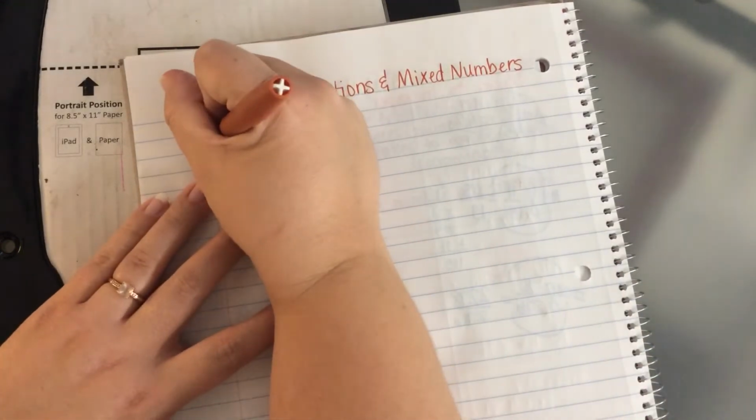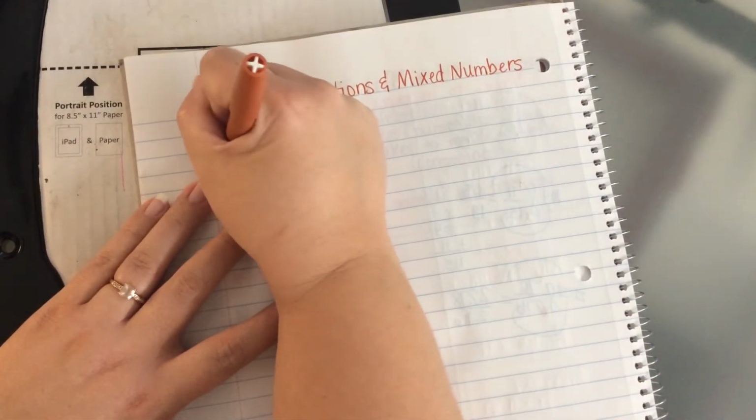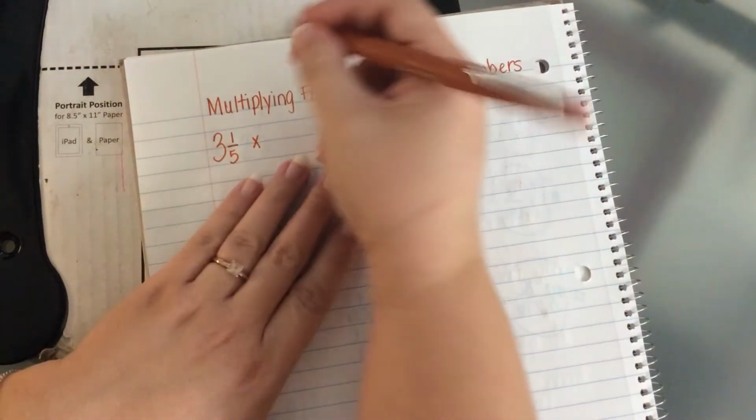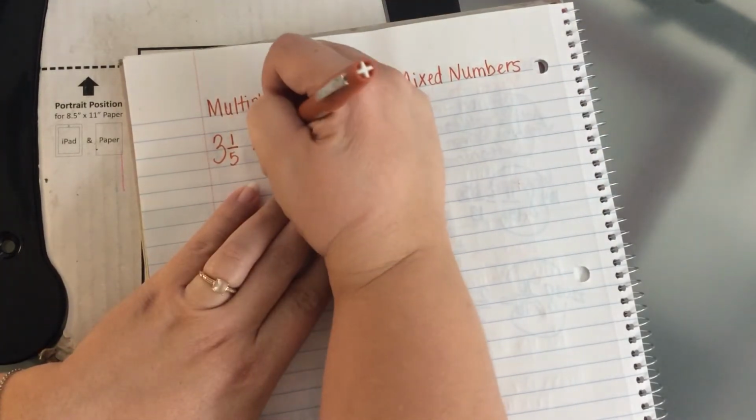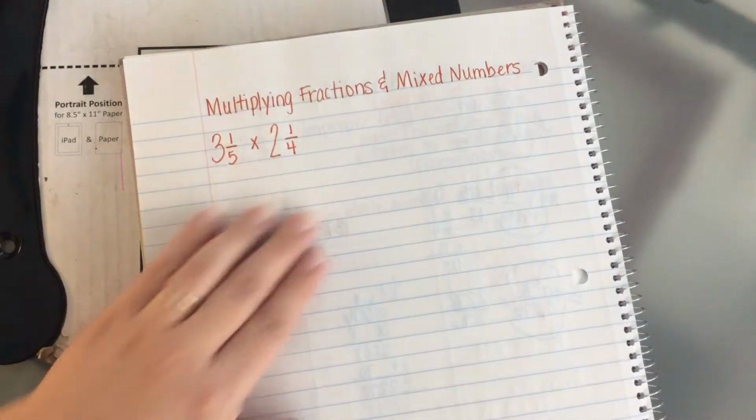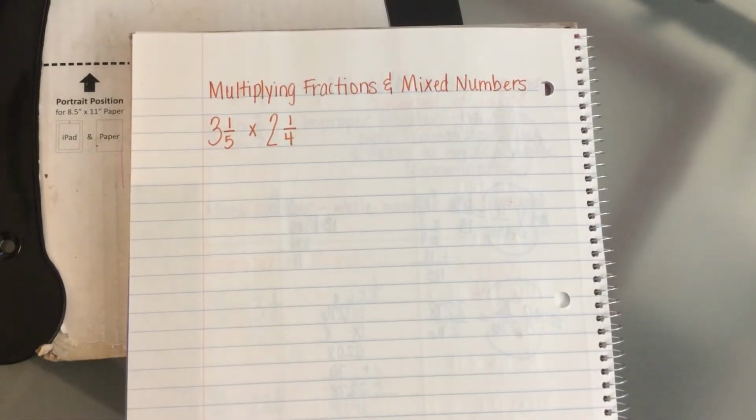Okay? So we will start with 3 1/5 times 2 1/4. Okay? So I want everyone to put on their thinking cap and think back to last year and even to 4th grade. What do you remember about multiplying fractions? You have to find a common denominator. Do you have to find a common denominator when you're multiplying? I don't remember. Not all the time. No, you do not. So I hear, I don't remember, not all the time, you have to, and a no.